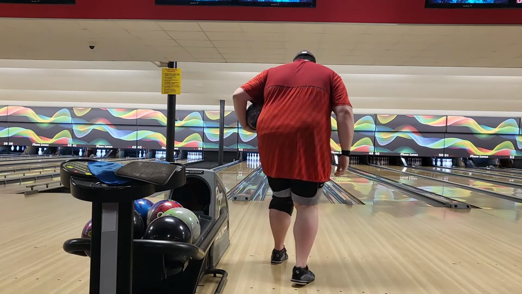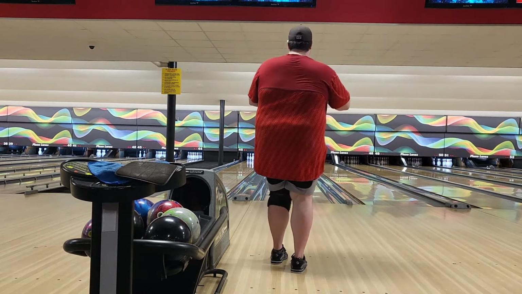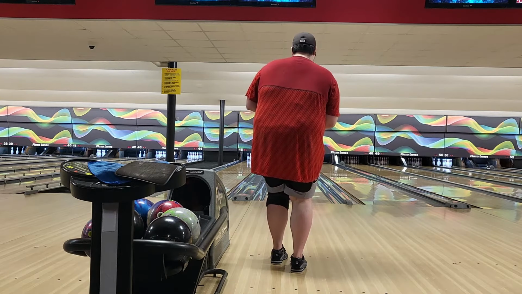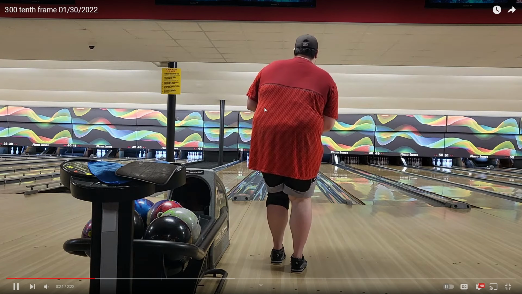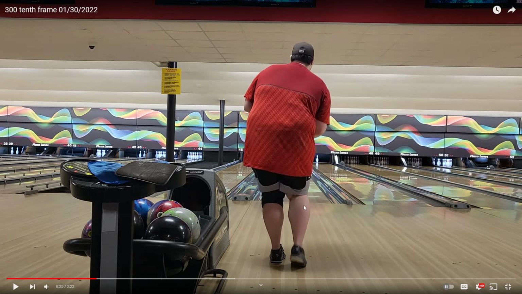One of the biggest issues that I personally had when I was younger, all the way up until about 2020, was I had a big loop in my swing. This caused consistency issues as well as trajectory issues. By using this camera angle, I can see how in line my swing is from start to finish.